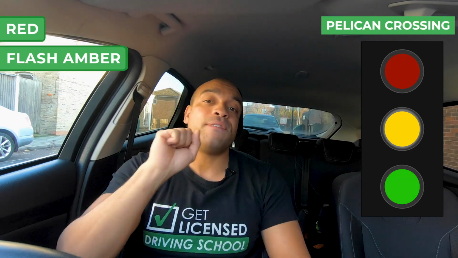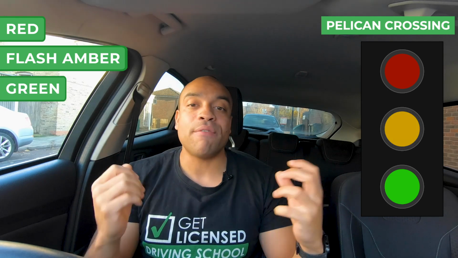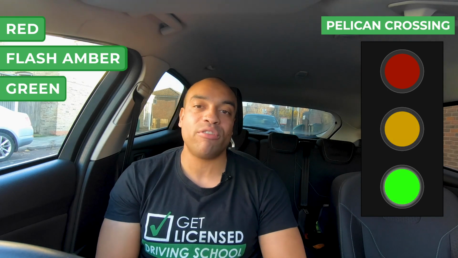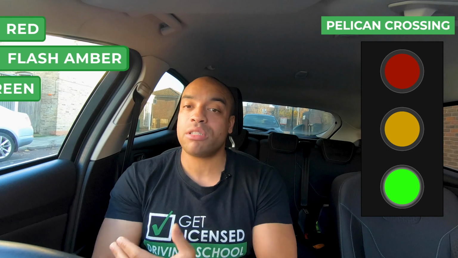Next, after the red light, there can be two different phases of traffic light. A puffin crossing will go red and amber and then straight to green. A pelican crossing will go red, flash amber, and then go to green. The flashing amber light is just the same as a zebra crossing. If there are pedestrians still crossing, you let them go first. If the crossing is clear, you proceed, just like a zebra crossing.